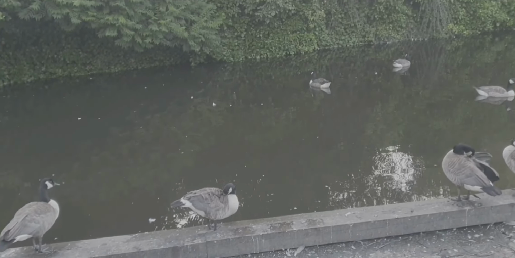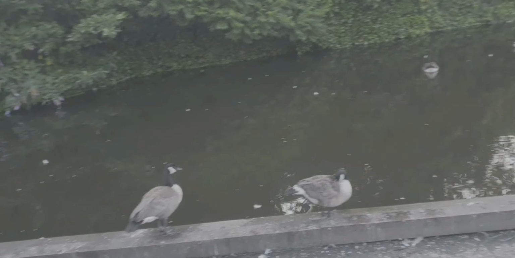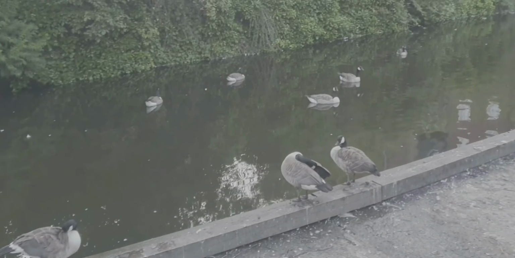All the geese, no, that's all with loads of poop. Got more swimming down.